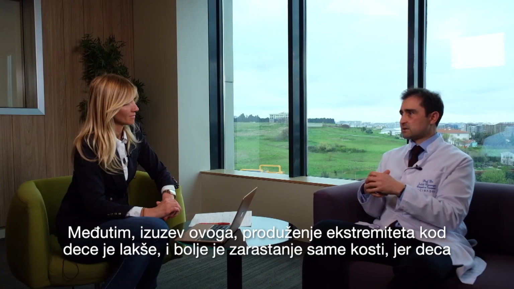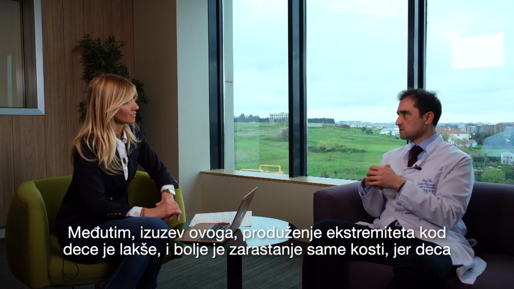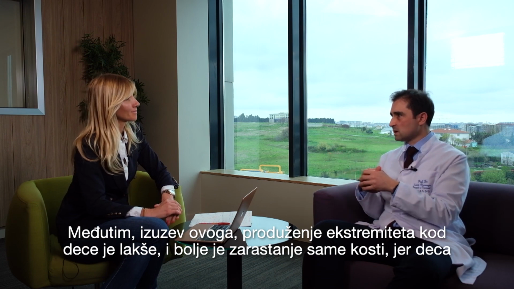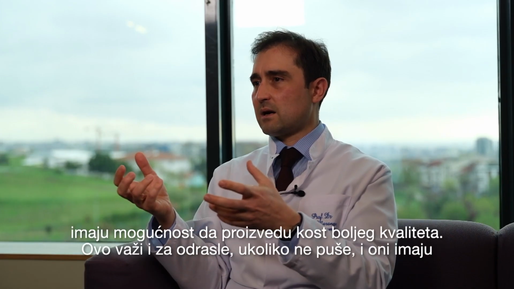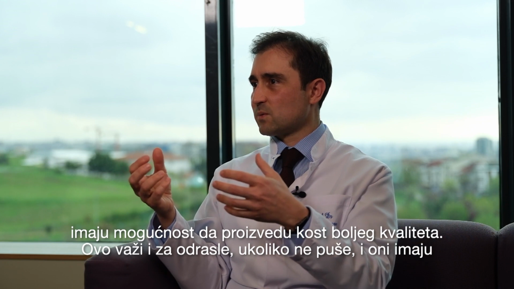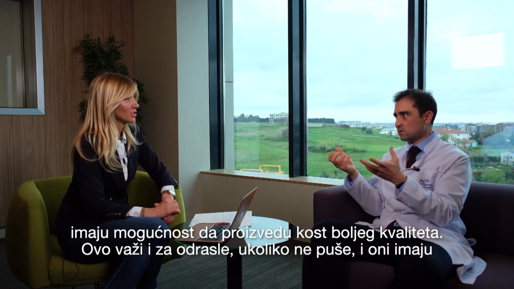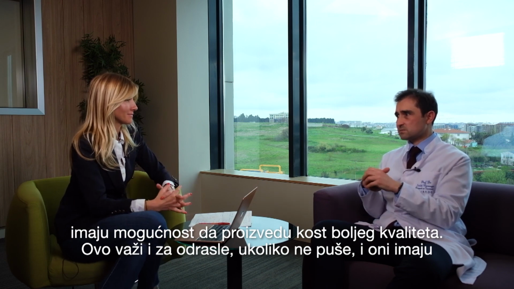But other than that, lengthening is obviously easier in children, and you get better healing bone, because children have a better regeneration potential. Yes, regeneration potential.